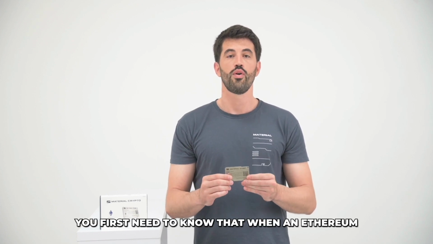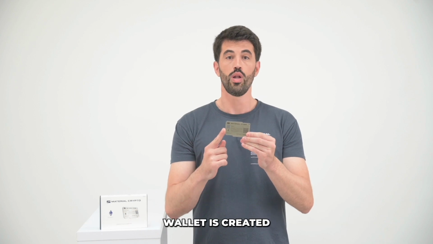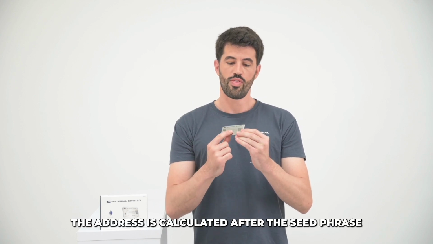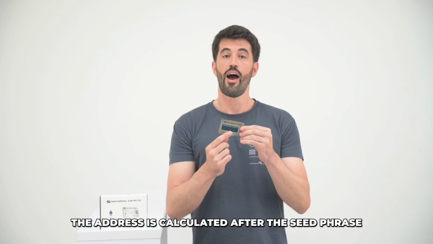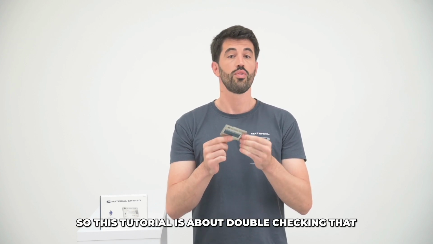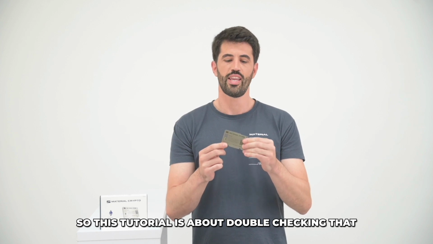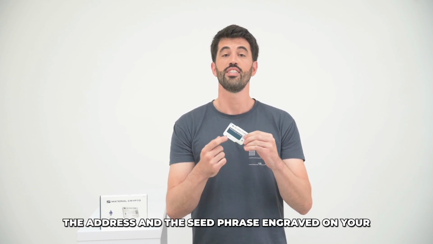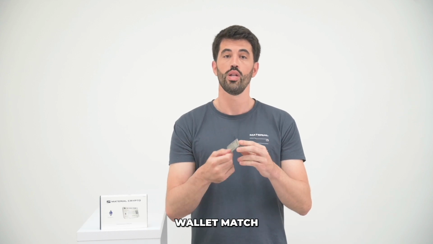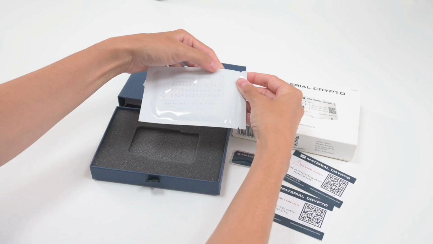You first need to know that when an Ethereum wallet is created, the address is calculated after the seed phrase. So this tutorial is about double checking that the address and the seed phrase engraved on your wallet match.